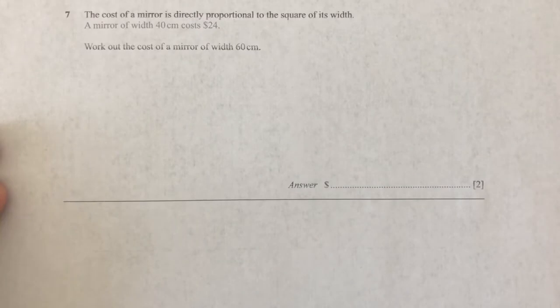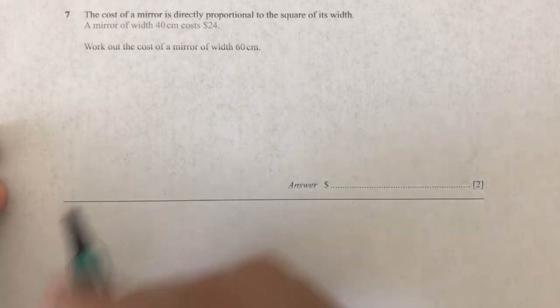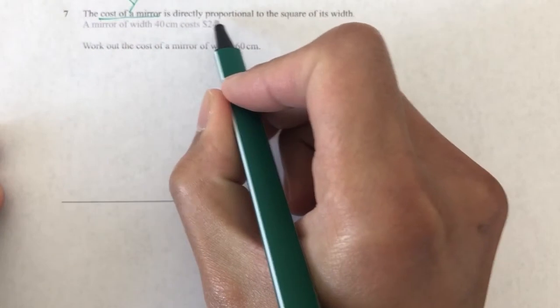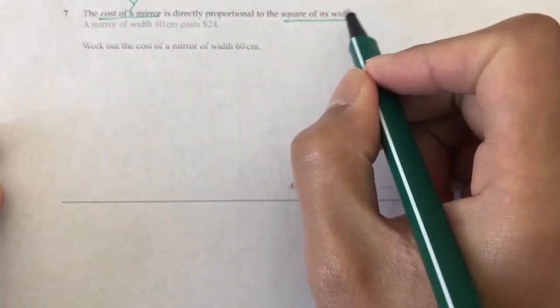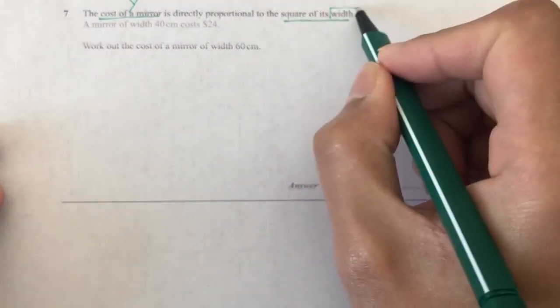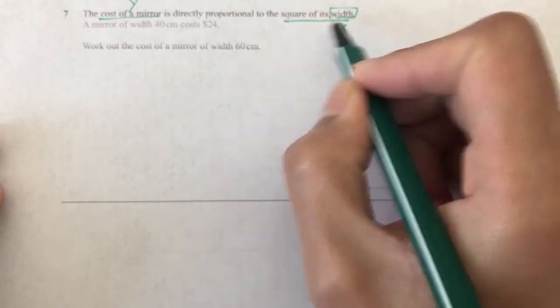Question number 7. The cost of a mirror is directly proportional to the square of its width. So we can call this y. It is directly proportional to the square of its width. Let's call the width x. So the square of the width will be x squared.